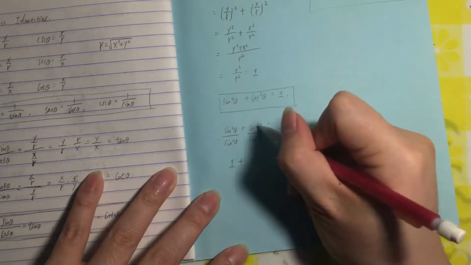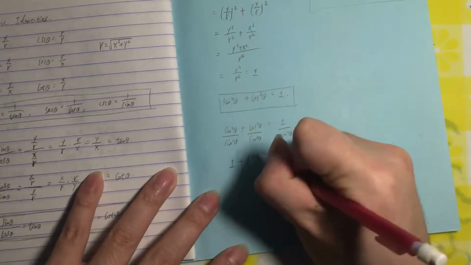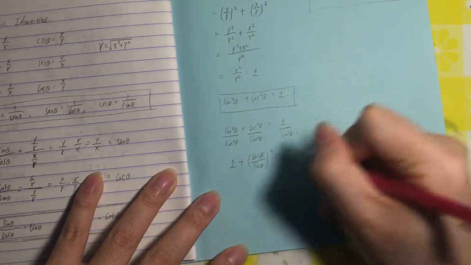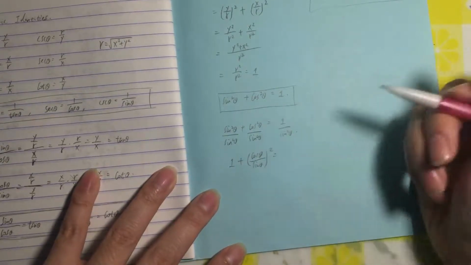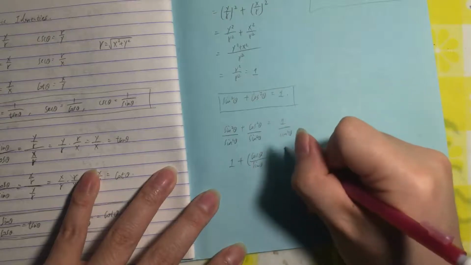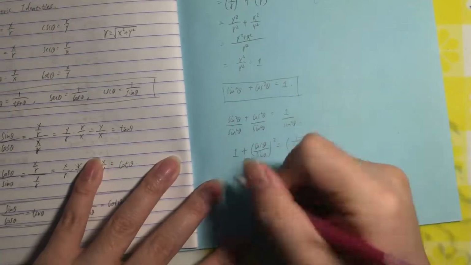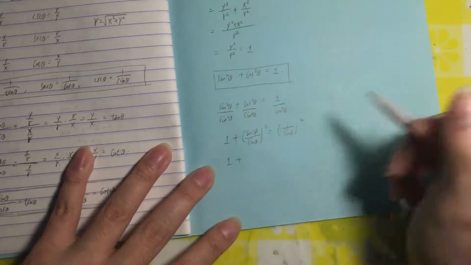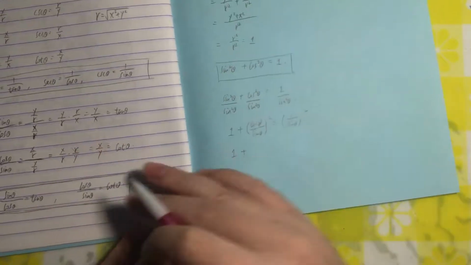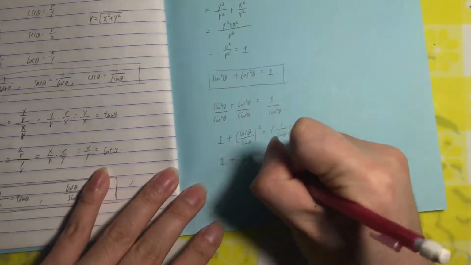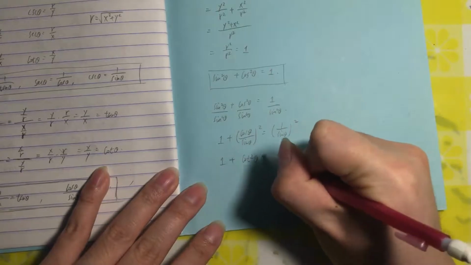Cosine square over sine square can be written as cosine theta over sine theta square, and 1 over sine square stays as 1 over sine square. We know that cosine theta over sine theta is cotangent theta, so it's cotangent square theta.